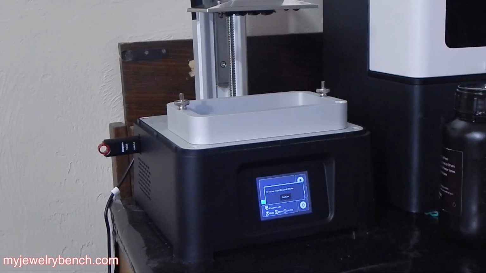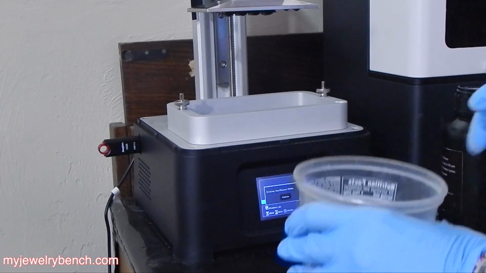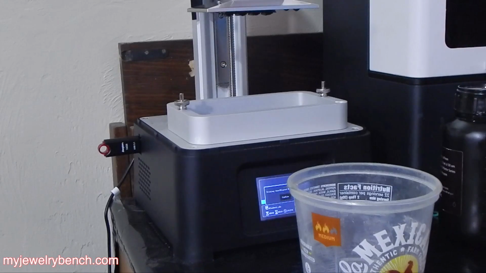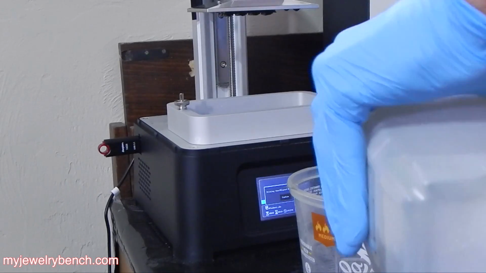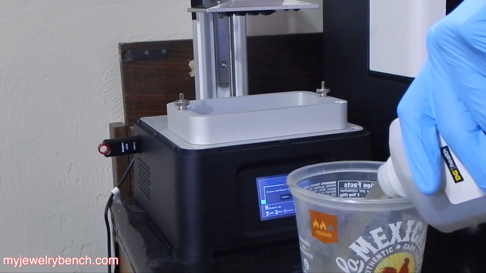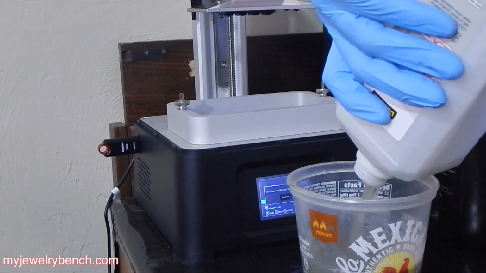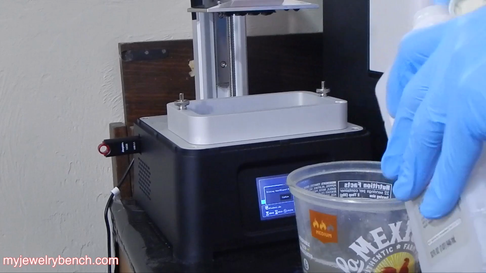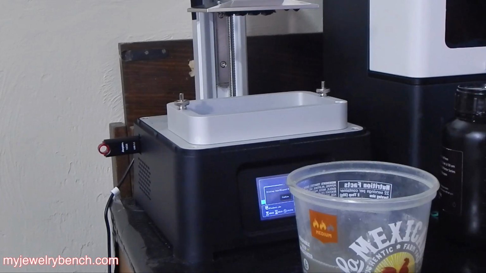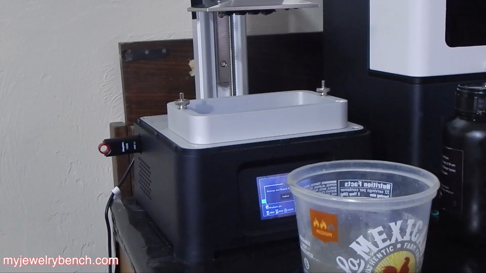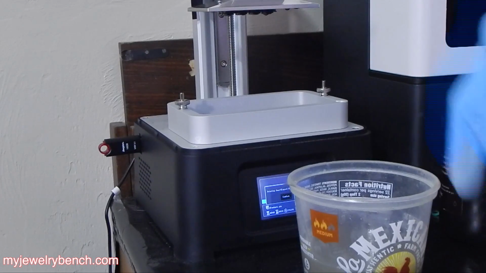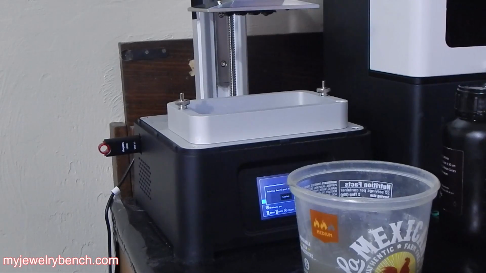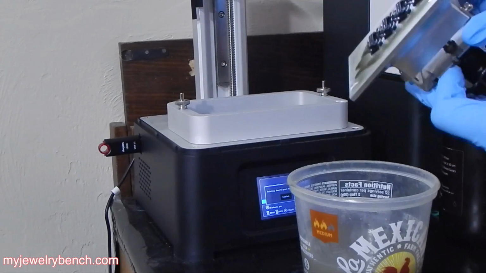Okay, so the next step I take when I do a print is to take my isopropyl alcohol and stick it in a bucket. So I'm just going to pour it in here. Put that aside. I'm going to use a plastic scraper, just because it's easier. Now, let me just grab my garbage pail here. I'll take my build plate off. And then there's my prints.